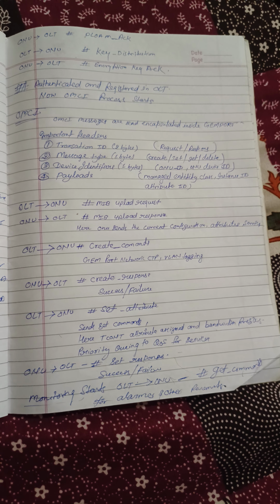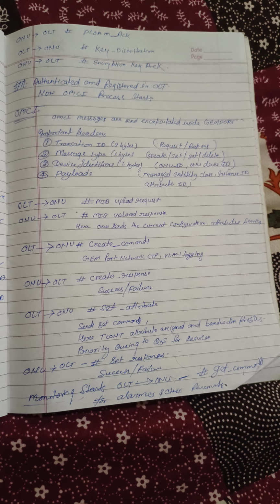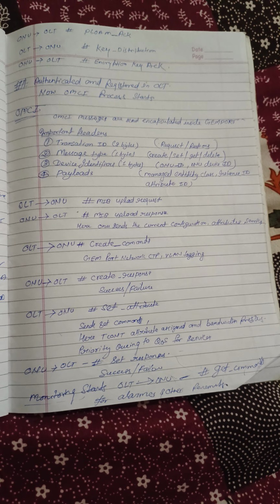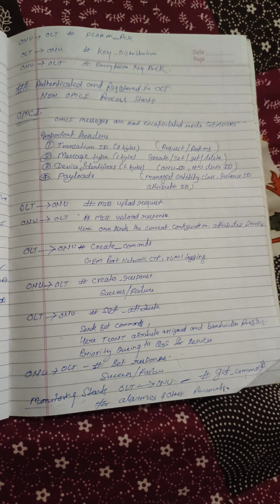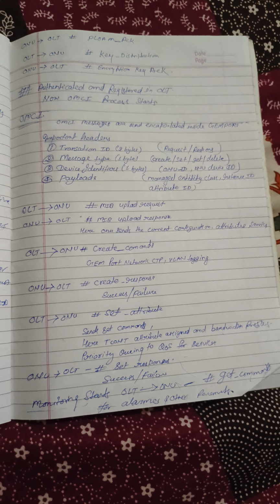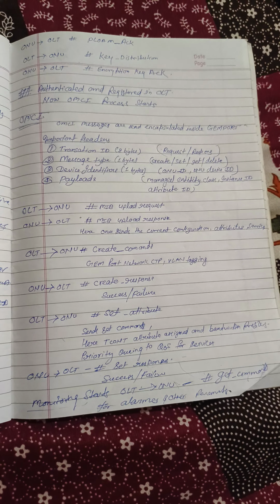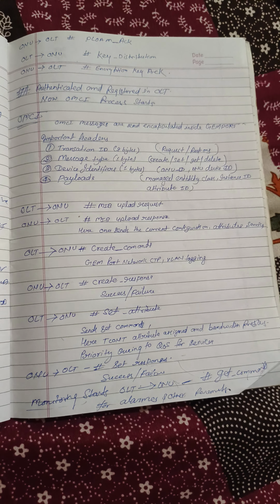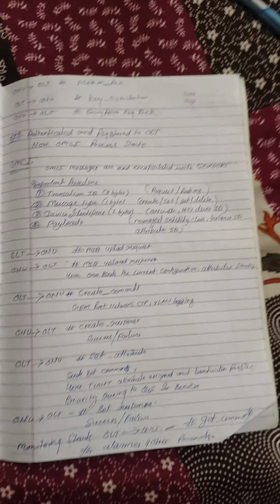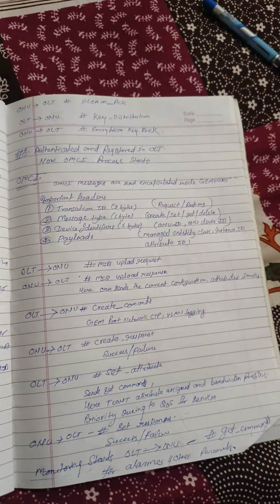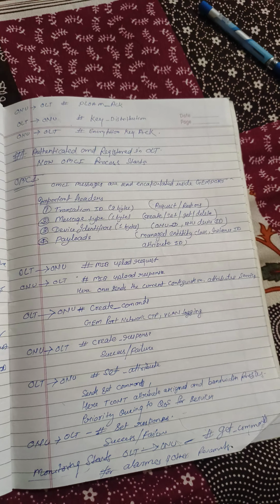In this creation, the OLT will send the packet for the GEM port creation and the VLAN tagging and all the things. Once this is completed, then the T-CONT will be assigned in the next command. Once the create command is done, the ONU replies to the OLT with success or fail.